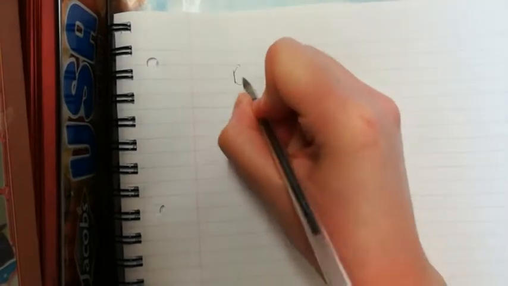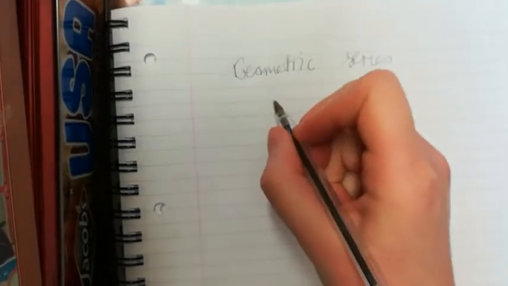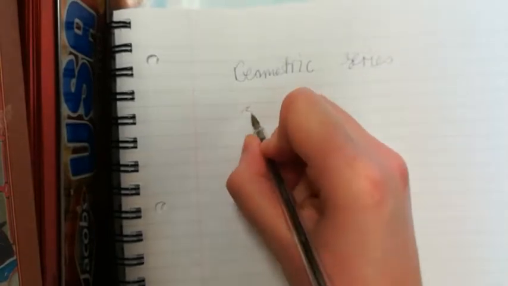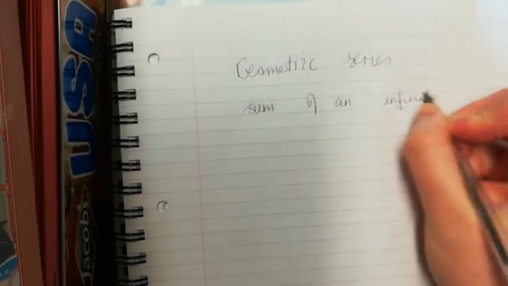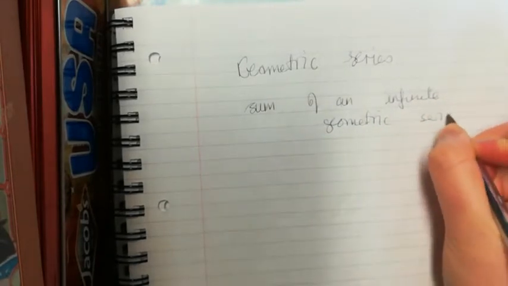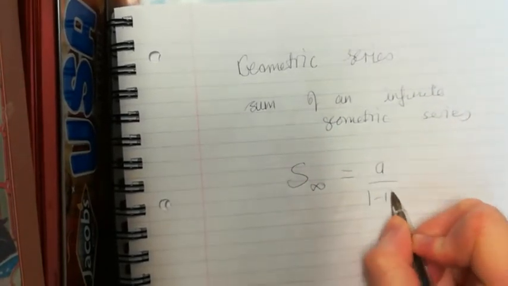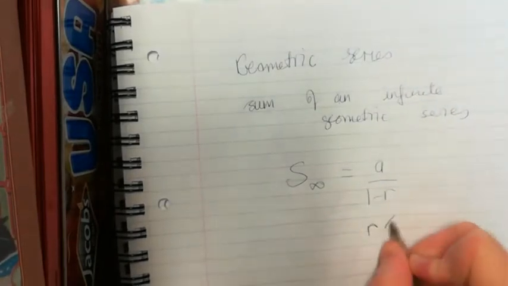So we're asked to find the infinite sum, so we know it's a geometric series because it has a common ratio between each of the terms. We're asked to find the sum if it continues to infinity. So we want the sum of an infinite geometric series, and that is in our log tables. If you look up our log tables, we'll get the sum of an infinite geometric series is equal to this. And this only works if the ratio has an absolute value of less than 1.